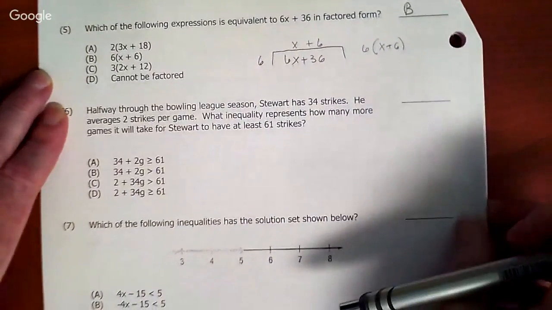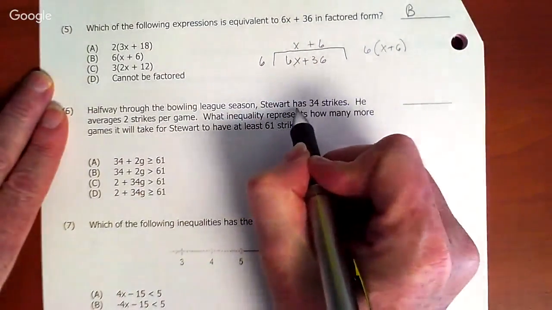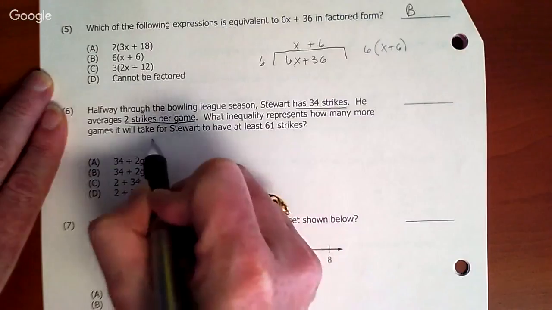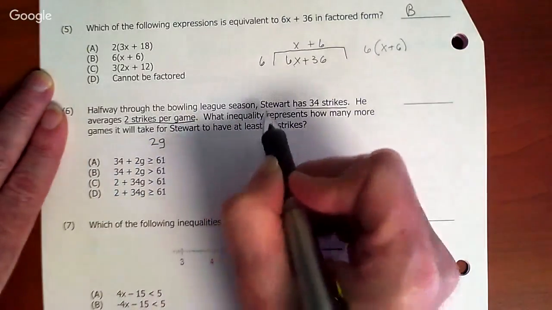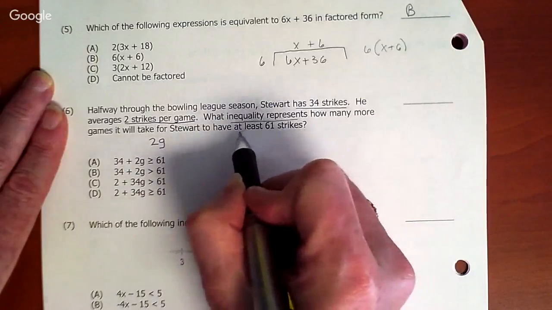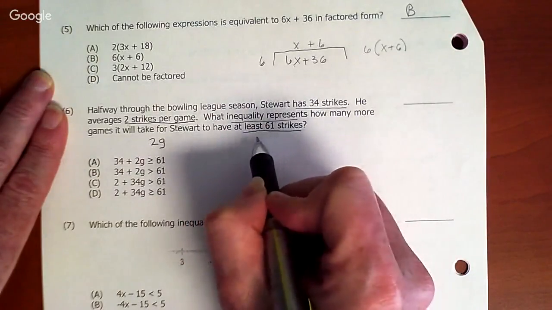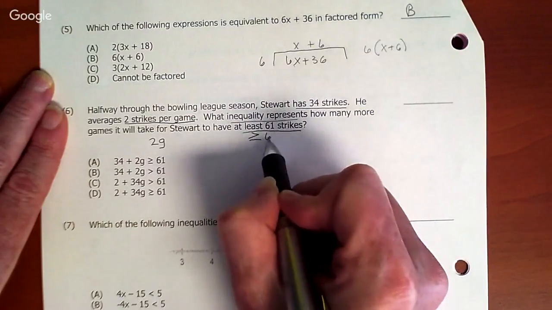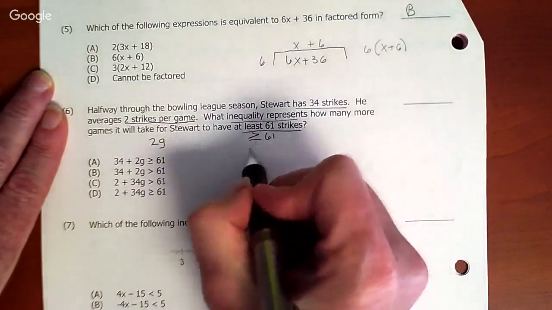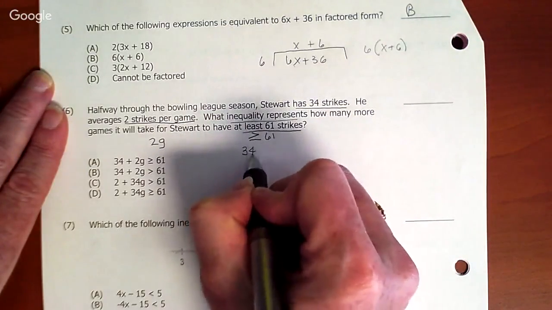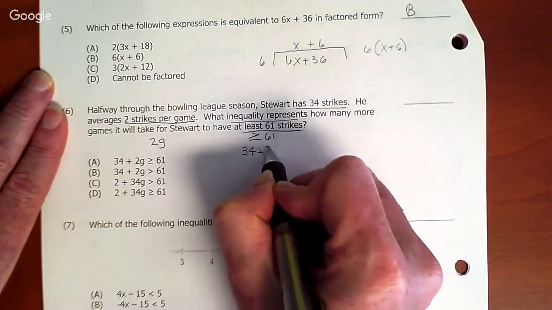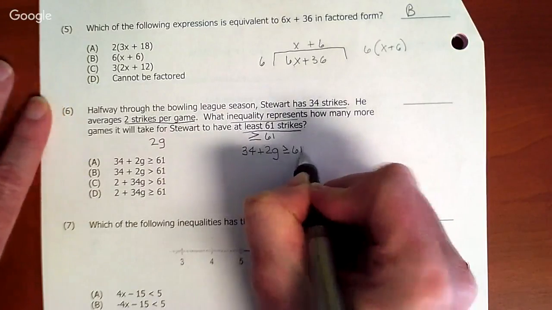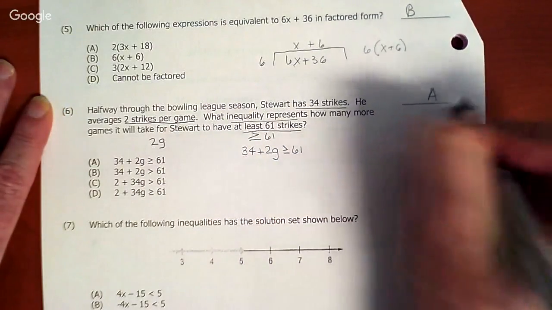Okay. Our next question. If Stuart has 34 strikes, he averages 2 strikes per game, which would be 2G. What inequality represents at least 61 strikes? So it would be at least, which would be greater than or equal to 61. So when I write that out, it would be 34 plus 2G is greater than or equal to 61. So that, ladies and gentlemen, would be A.